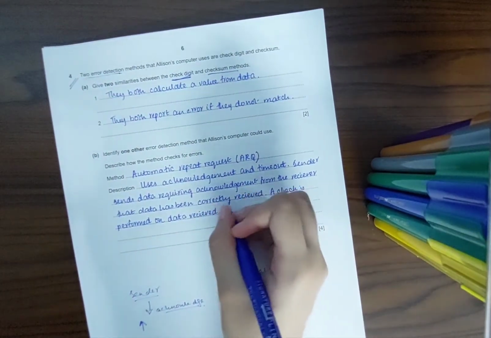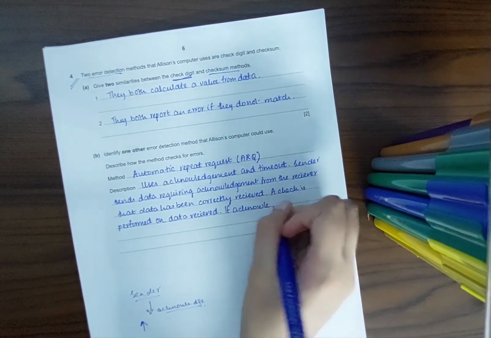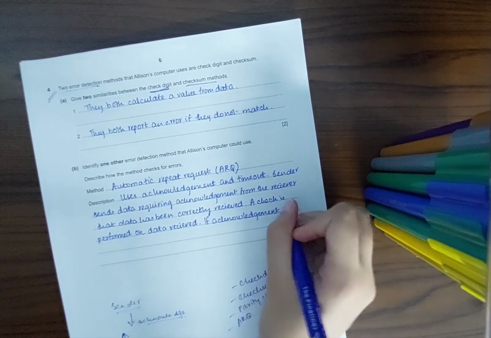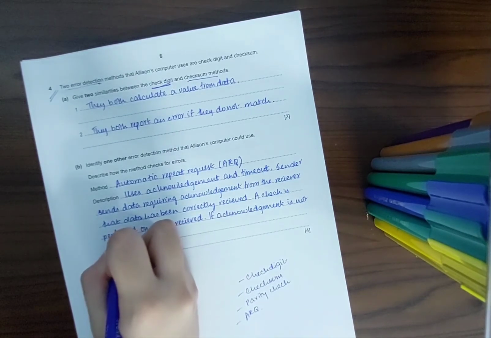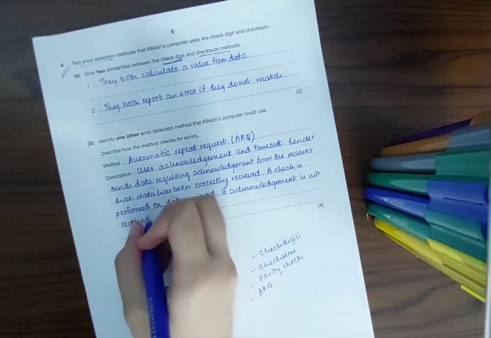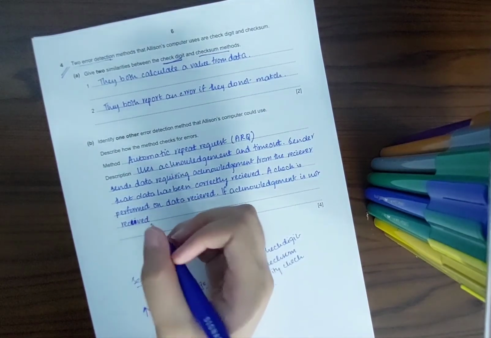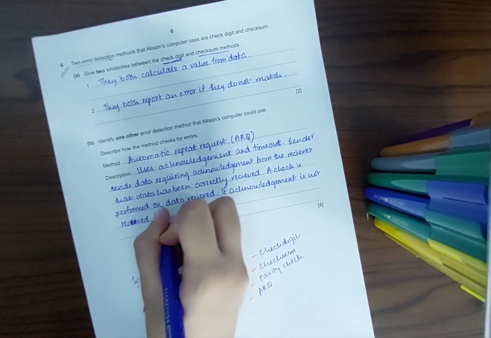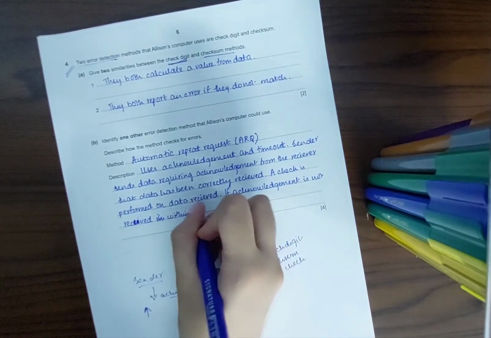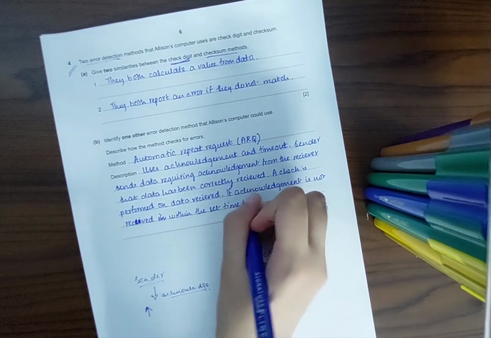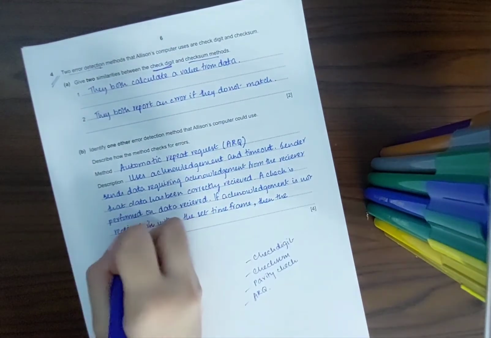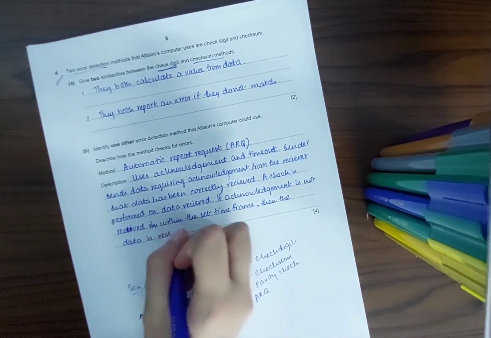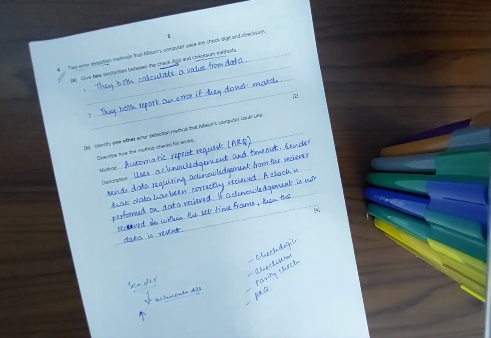But if the acknowledgement is not received within the set time frame, then the data is resent. Okay, so I guess it's fine.